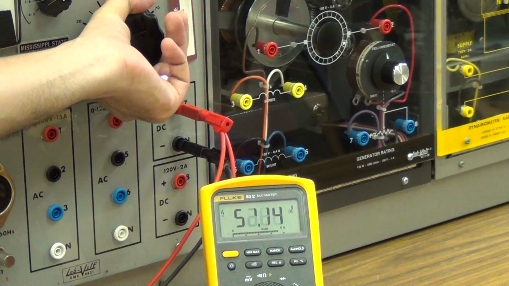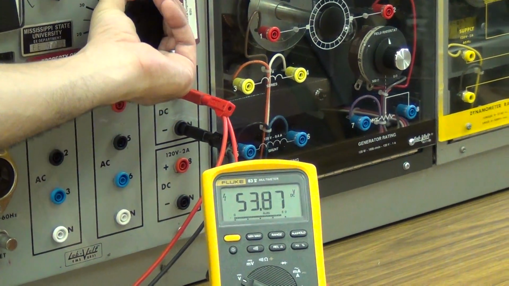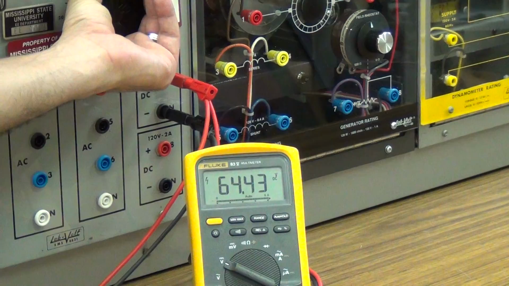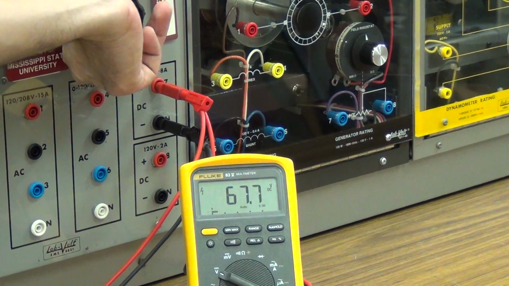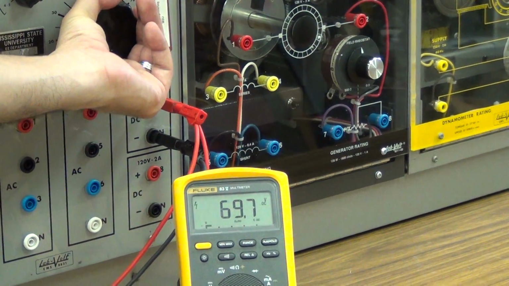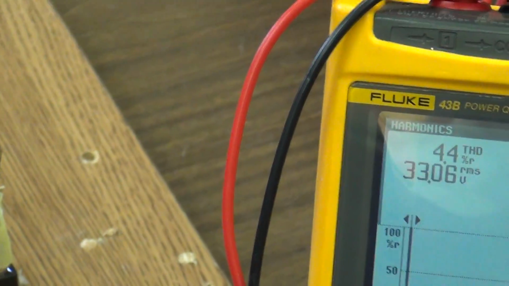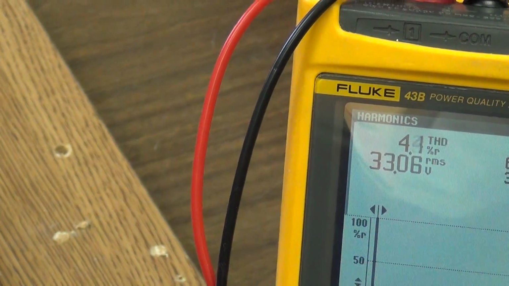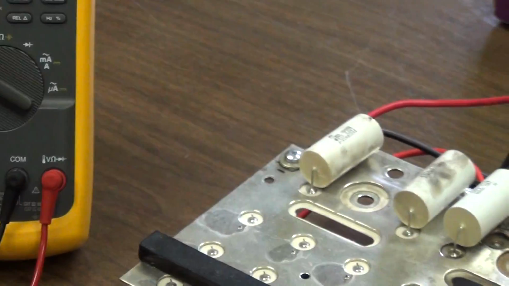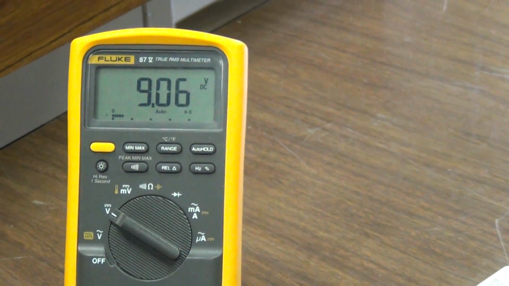This 70 volts is taken just for the experiment. The THD does not depend on the input voltage, it depends only on the modulation index. If we go directly to the THD, it's still around 4.5, and the DC voltage is still around 9.